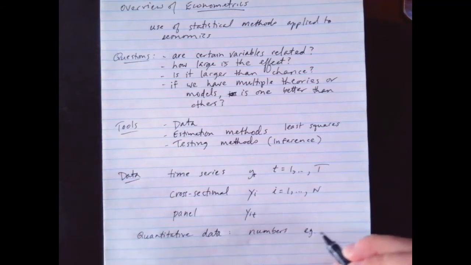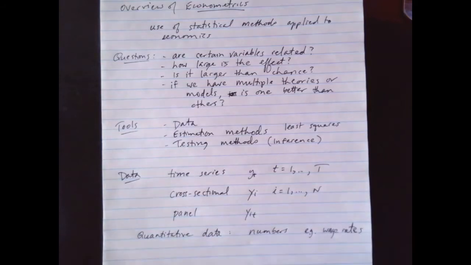So for example, wage rates. So let's say collect data on wage rates for workers in different industries across Canada. So you're going to have a sample consisting of numbers. But that's not the only type of data that we'll come across.